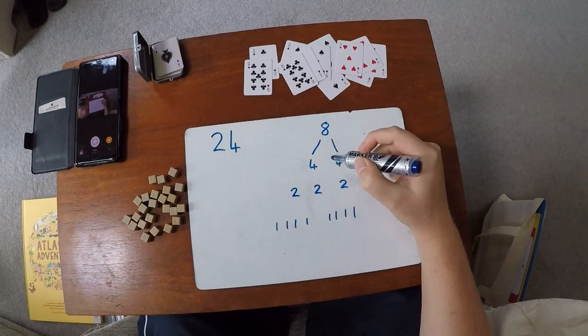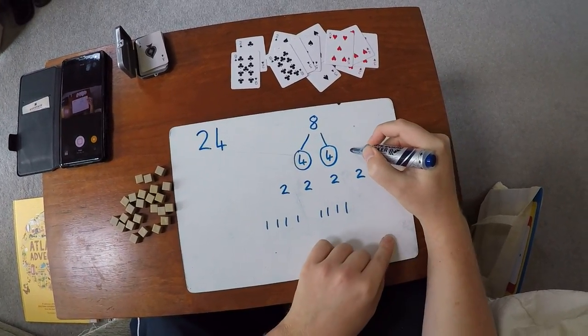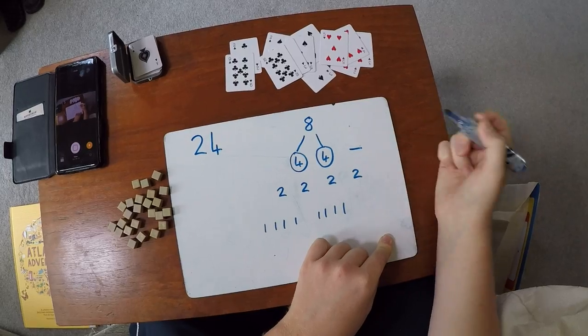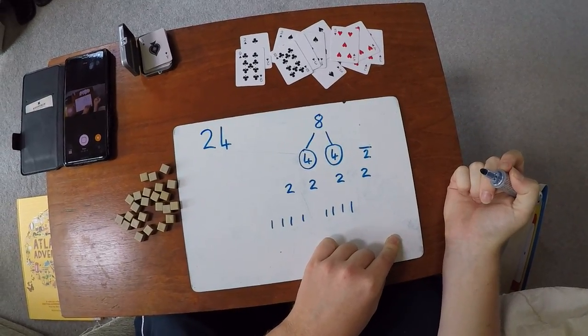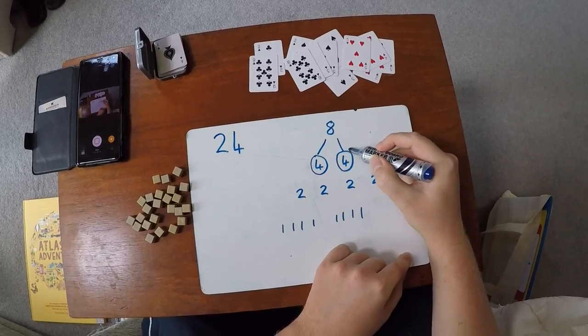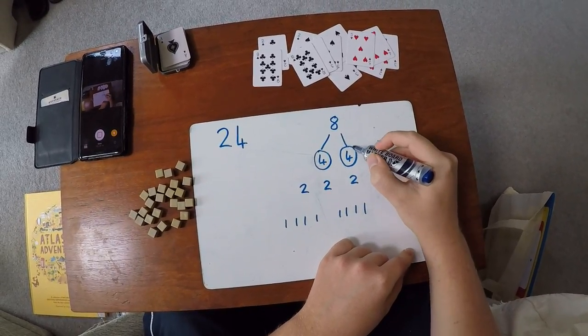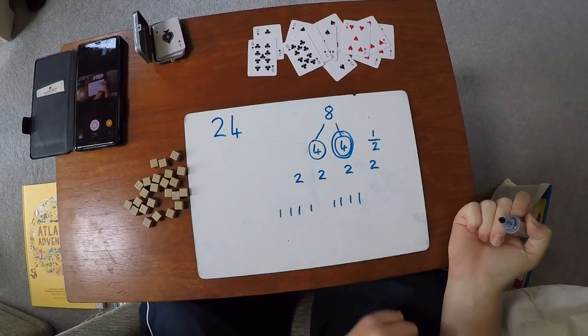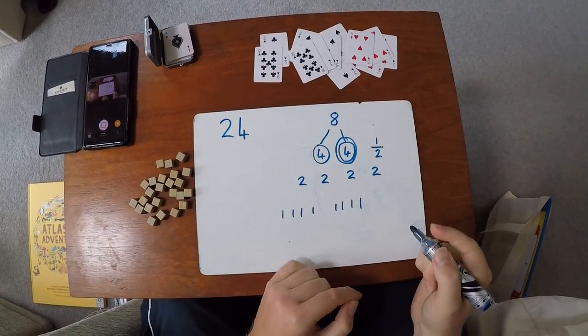So if we split something into 2 equal parts, remember with our fraction, we've got 2 parts, our denominator is 2, and if we were to look at one of those parts, so half of 8, half of 8 would be 4, because we've got 2 equal parts and we look at one of those equal parts.